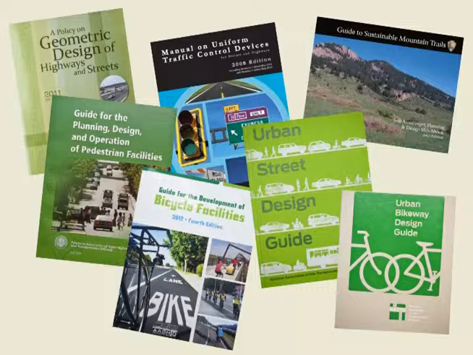It is not intended to provide a thorough understanding of each guide, but to introduce each one, give an overview of relevant sections, and discuss some benefits and drawbacks of each guide. Following the presentation, you will have the opportunity to view a case study which presents some common challenges and review possible solutions that can be found in the guides.